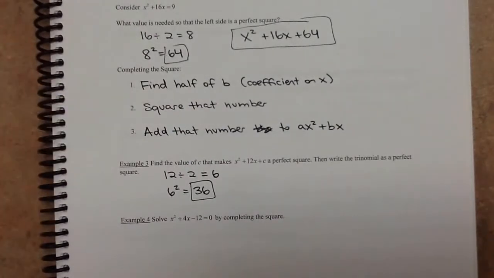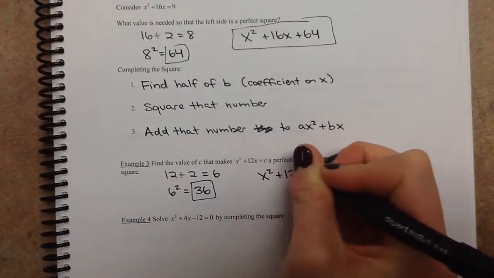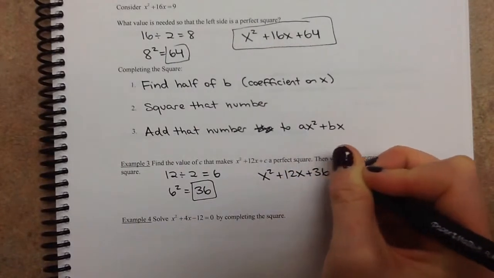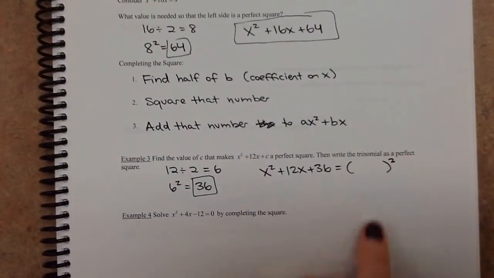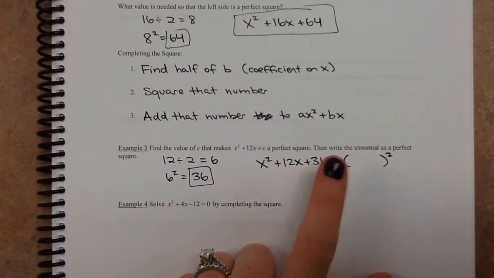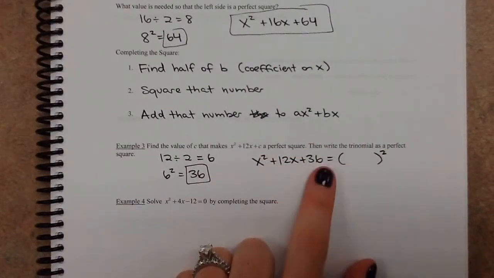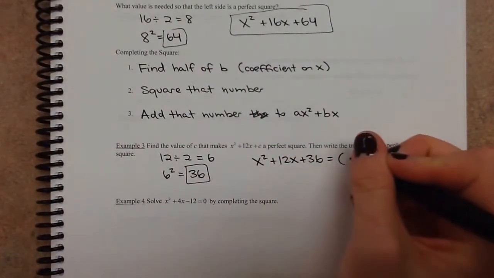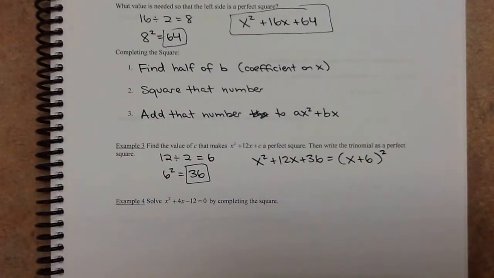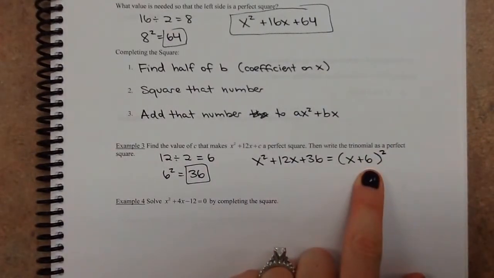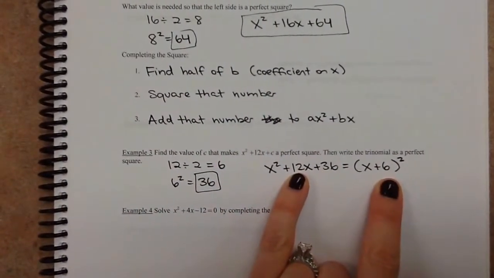Then it says to write the trinomial as a perfect square. So we have x squared plus 12x plus 36. They want us to write it as a perfect square, so something squared. So we're trying to find what multiplies to 36 and adds to 12. And that would be 6 and 6. So instead of writing x plus 6 times x plus 6, I can just write x plus 6 squared. Now a quick little trick here: this number that I have written in the parentheses is half of this number right here. That's always going to work.